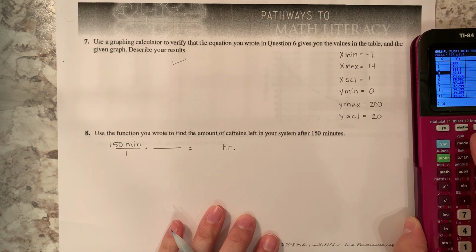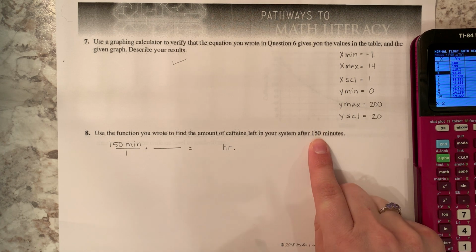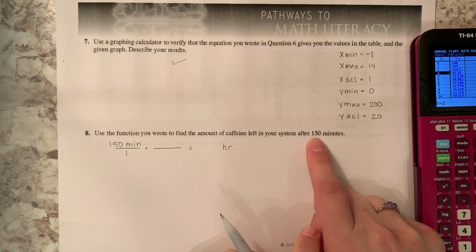All right, now number 8, it says use the function you wrote to find the amount of caffeine left in your system after 150 minutes. Hopefully you guys know that 150 minutes is just over 2 hours, okay? 2 hours is 120 minutes, but we have to figure out exactly how many hours this is.